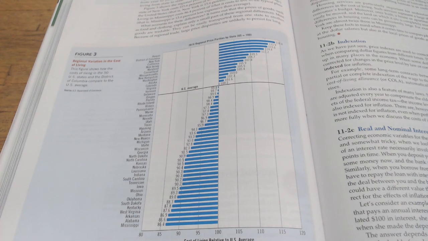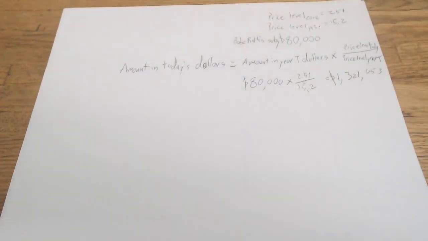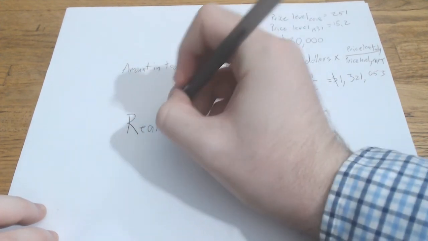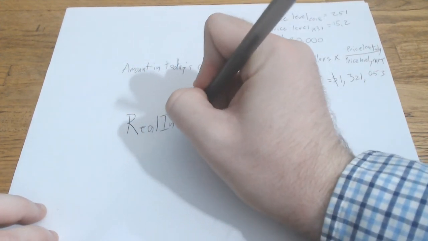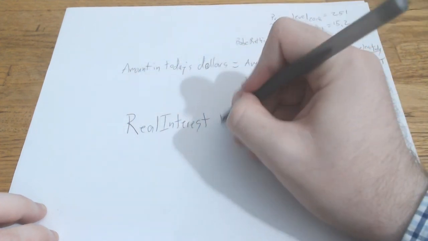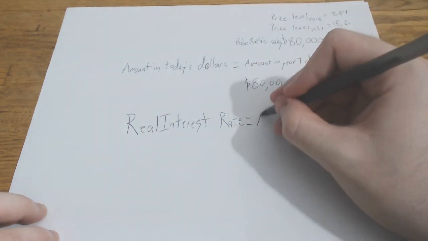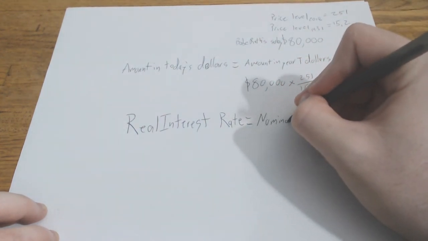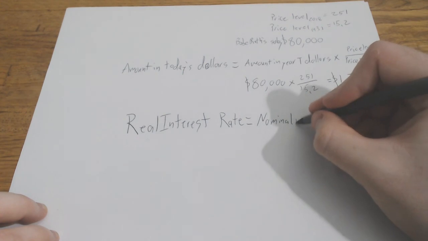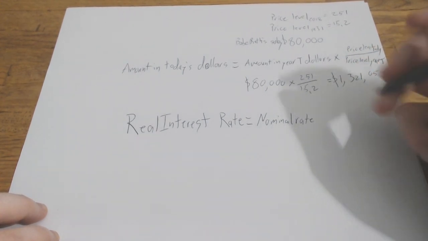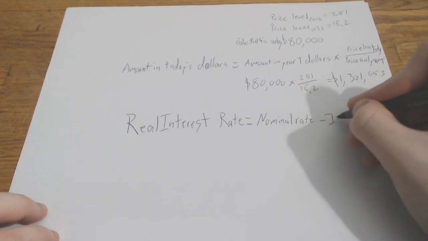This leads us to our equation here. We have our real interest rate going to be equal to the nominal interest rate, which is the interest rate you might see at a bank. It's the 10% that they say they'll return on your deposit, minus the inflation rate.